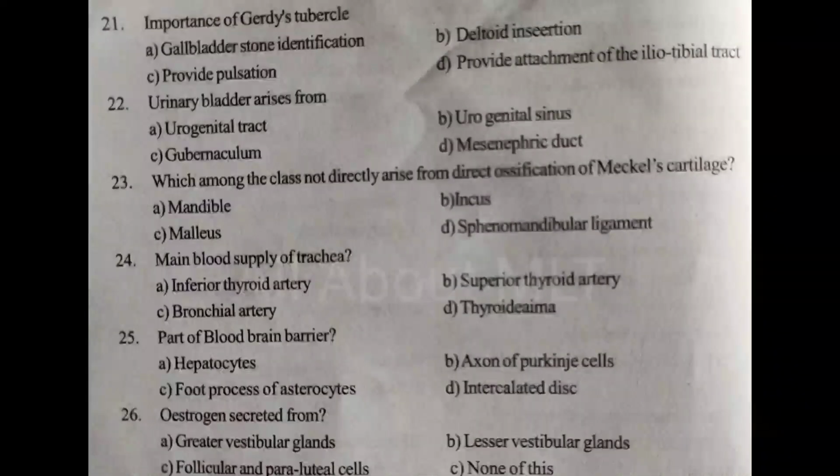Importance of Gerdy's tubercle. Option A, gallbladder stone identification. Option B, deltoid insertion. Option C, provide pulsation. Option D, provide attachment of the iliotibial tract. Answer is option D, provide attachment of the iliotibial tract.